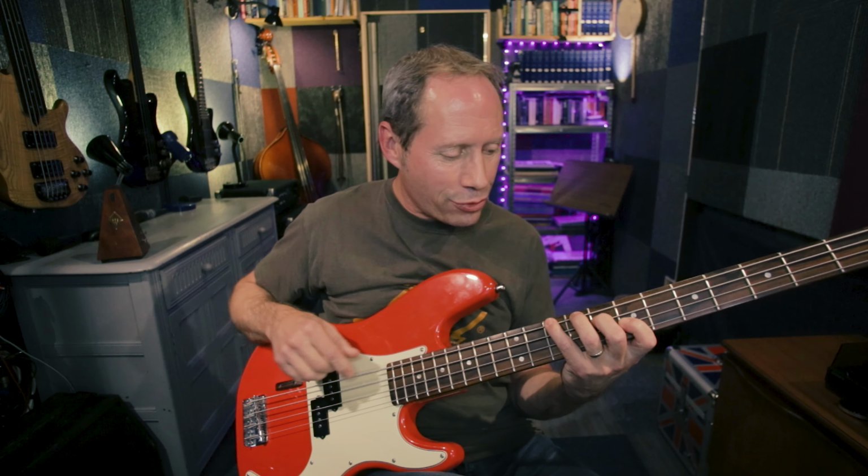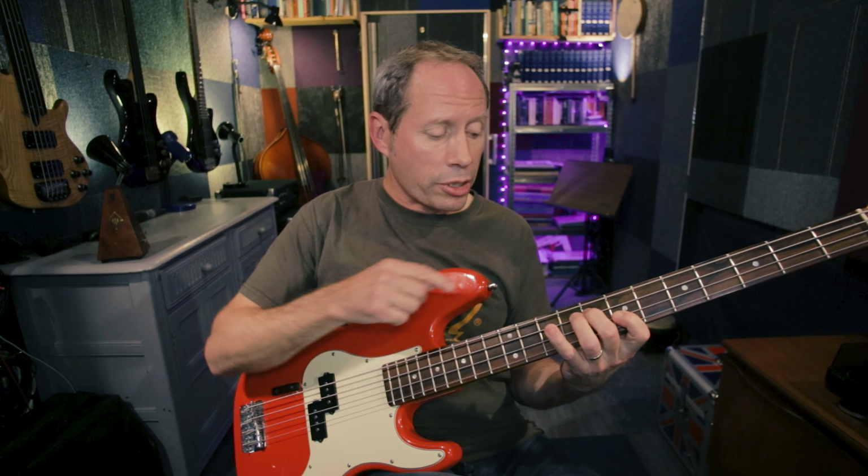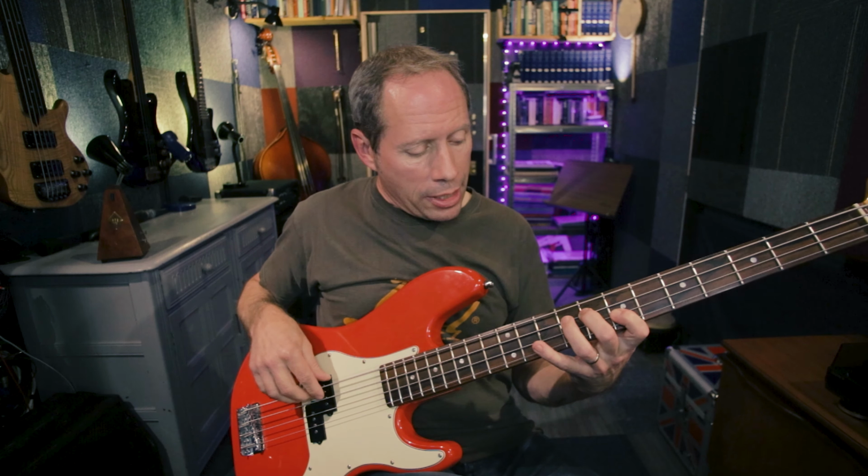From the A7, there's the A, but I come down via the minor third of the D7, D minor 7. So I'm anticipating that D that I know is on its way. This is bar 9, D minor 7, chord 2. Straight up the minor triad, and then chromatically onto the G.